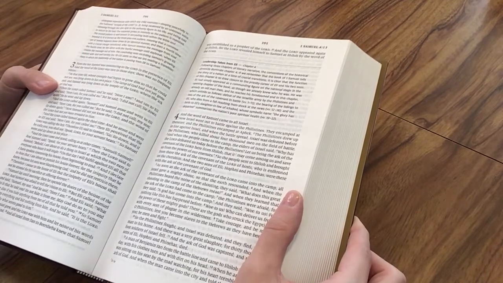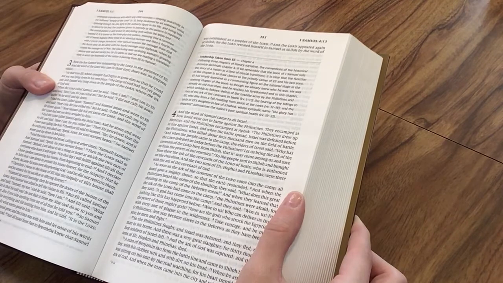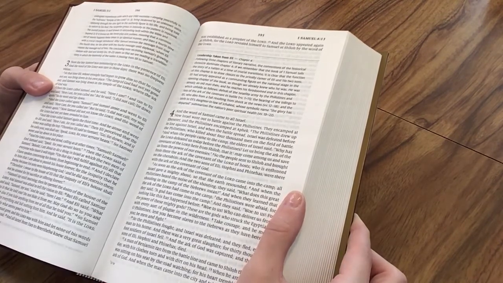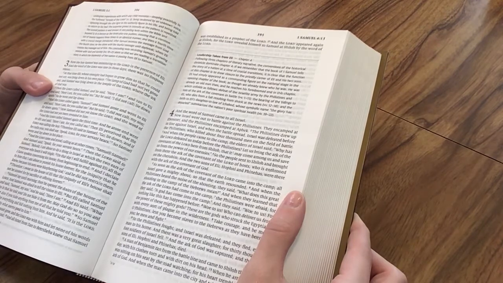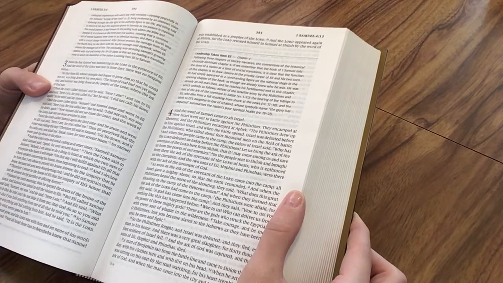So this is in 1 Samuel chapter 4, and the note says, leadership taken from Eli. Following the 3 chapters of literary narrative, the conventions of the historical chronicle dominate chapter 4.